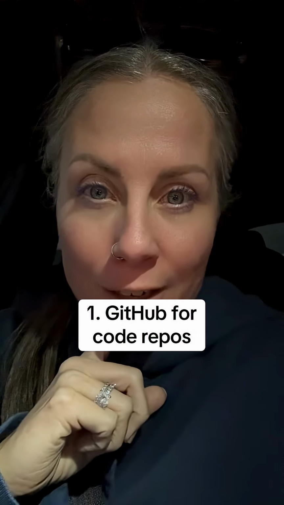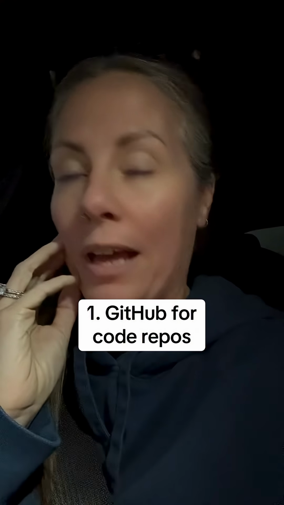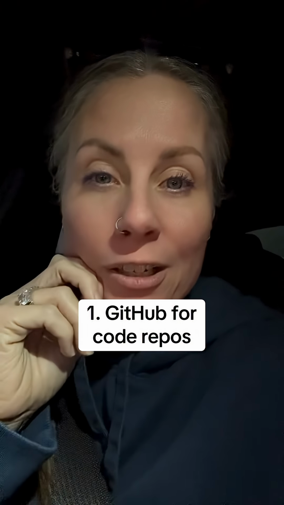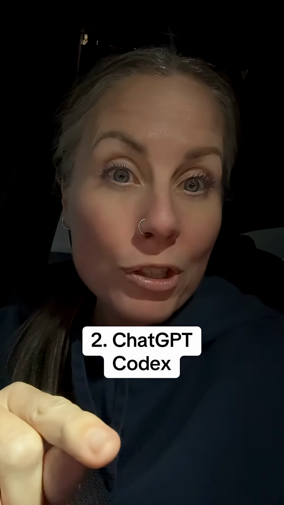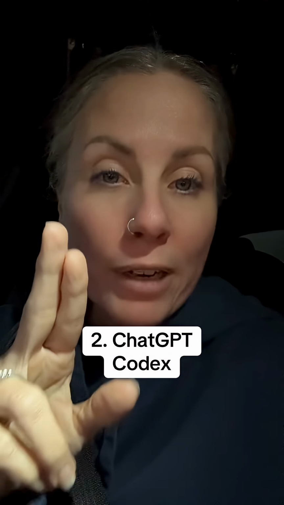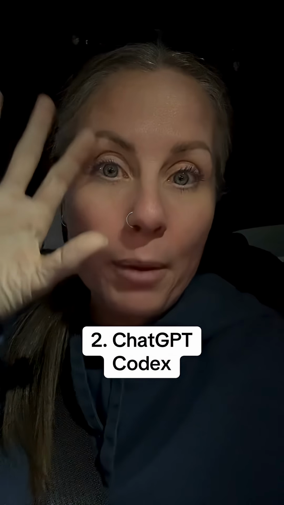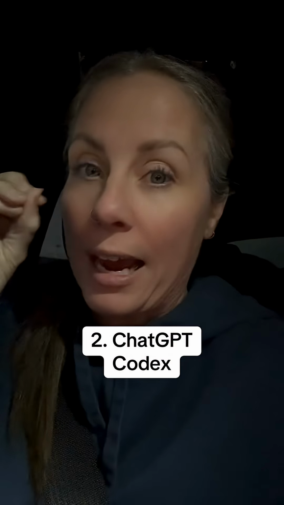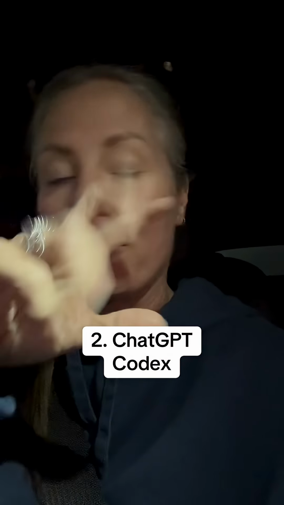So the first one is GitHub, which is the repositories where I am storing all of the code while I am building. The second tool is ChatGPT Codex. And the reason that I'm using Codex is because it integrates with GitHub. And so once I give Codex a prompt, it writes the code. I can say push to GitHub and it does that. So I'm no longer having to jump into VS Studio and figure all of that stuff out. Codex just pushes it over.